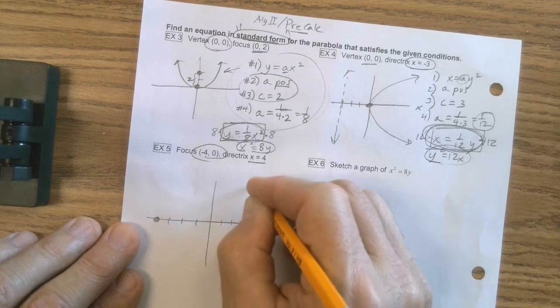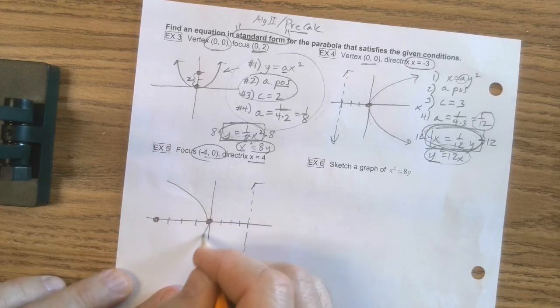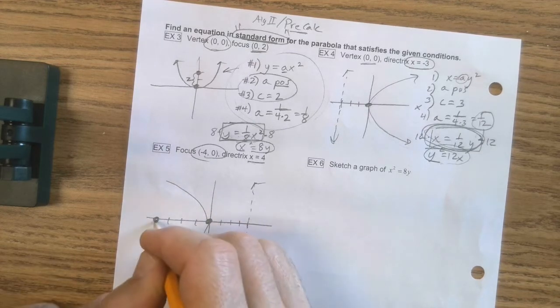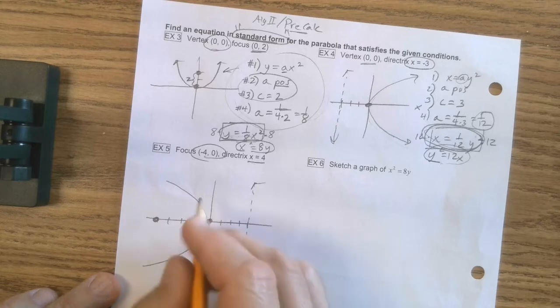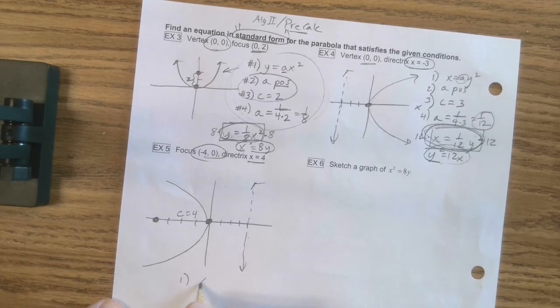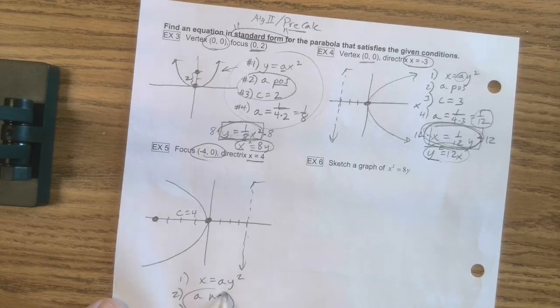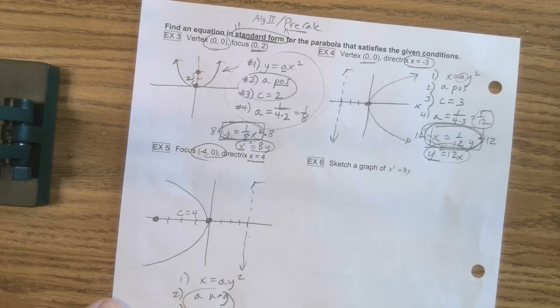And if that's the case, we know our vertex is right here. Our flower has to blossom away from the soil. It's got to envelop the pistil. And now I've got clues galore. C is 4. Number one, I know this is an x equals ay squared kind. I know a is negative. And number 3, I know that c is 4. So if I put these clues in my a equals 1 over 4c, I get 1/16.